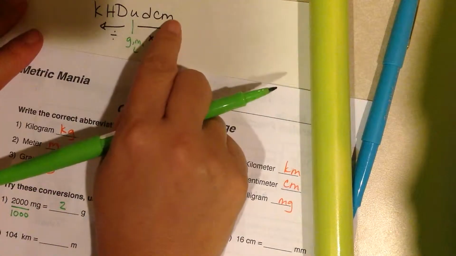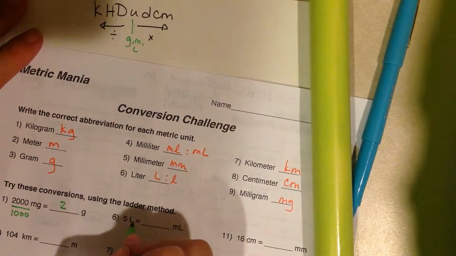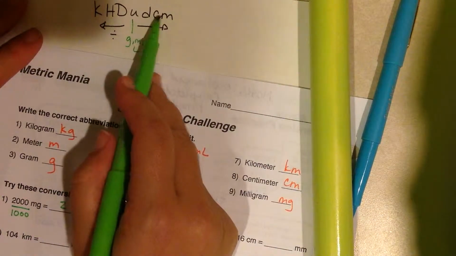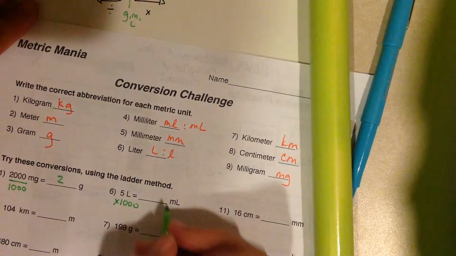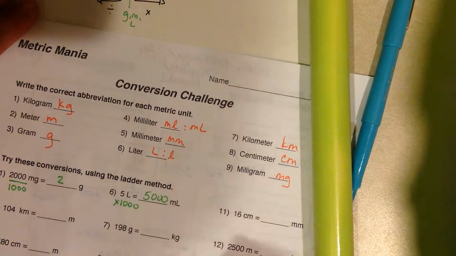5 liters to something milliliters. So liters down to milliliters. I'm going to multiply. And because I'm going 1, 2, 3 places, 3 zeros, 5,000.